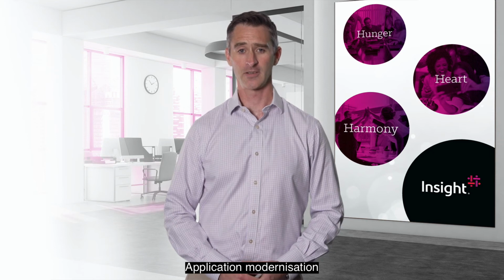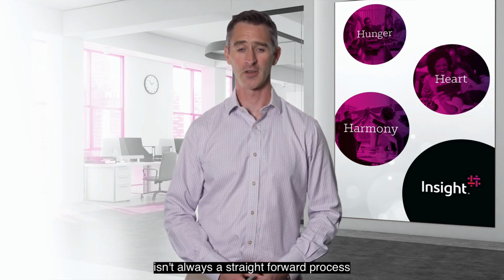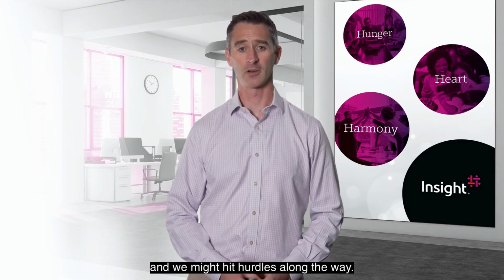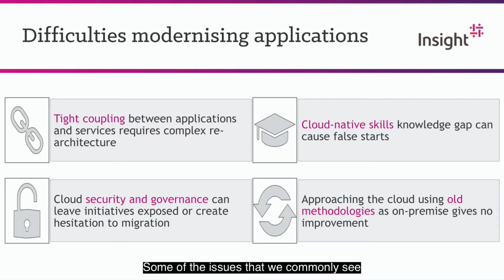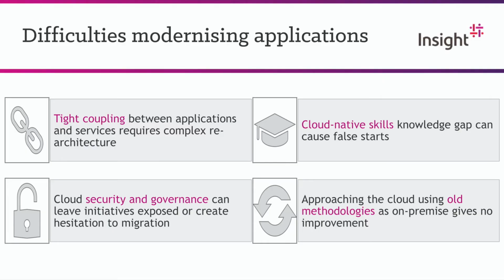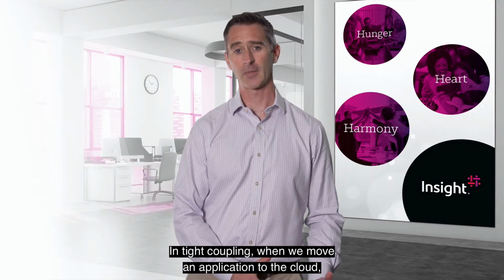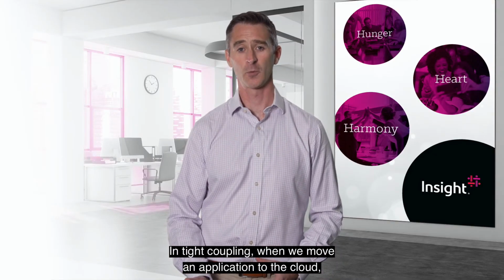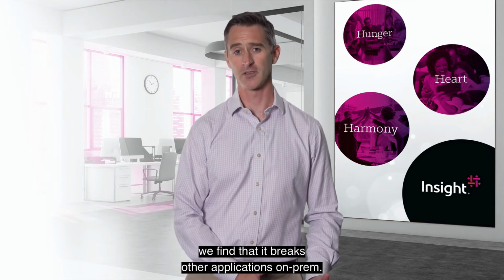Application modernisation isn't always a straightforward process, and we might hit hurdles along the way. Some of the issues that we commonly see in application modernisation programs is tight coupling between applications. With tight coupling, when we move an application to the cloud, we find that it breaks other applications on-prem.